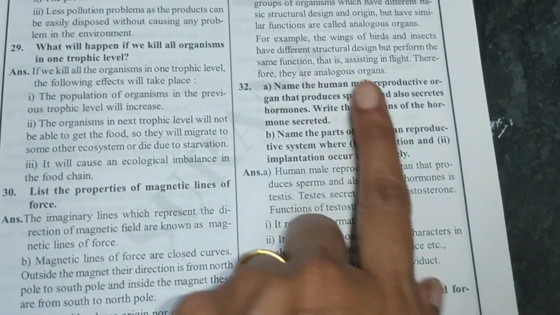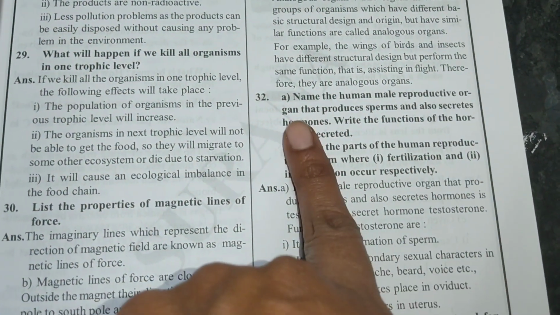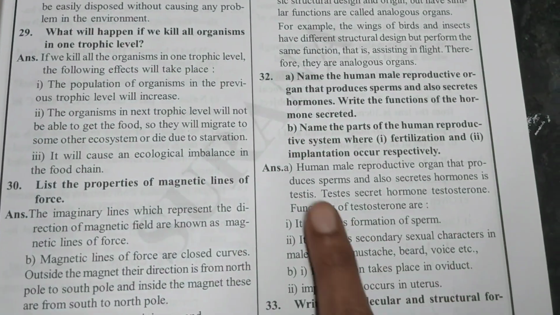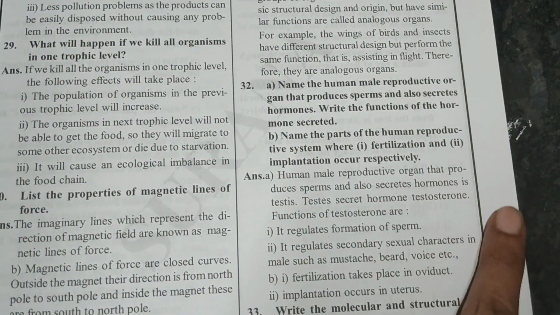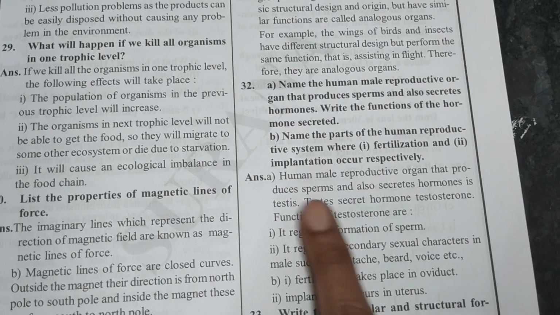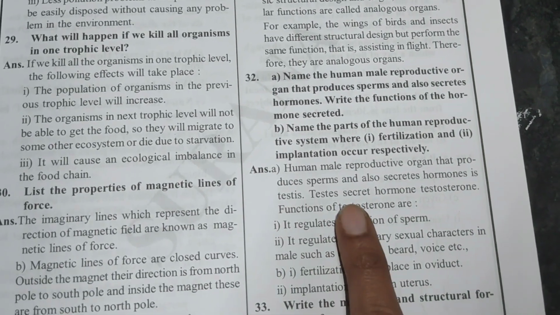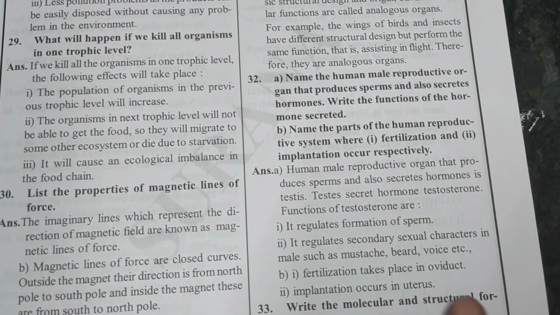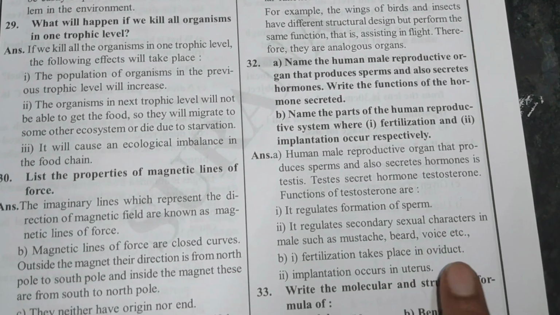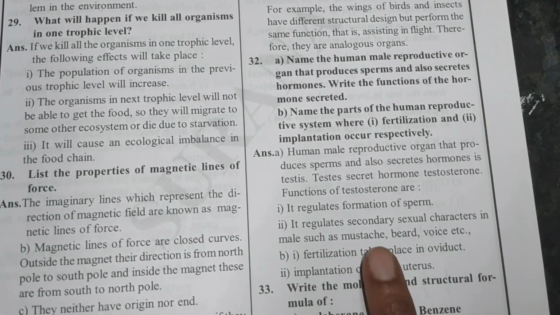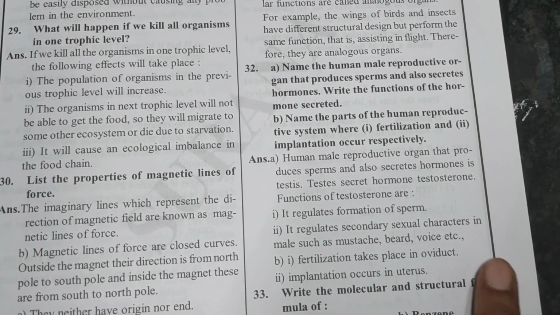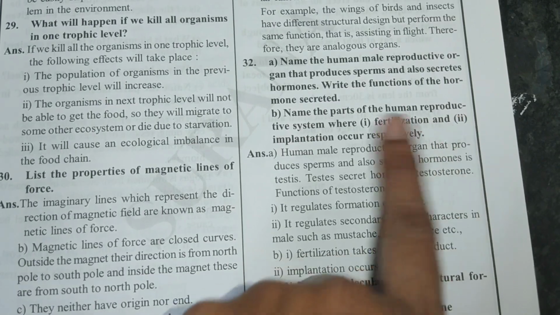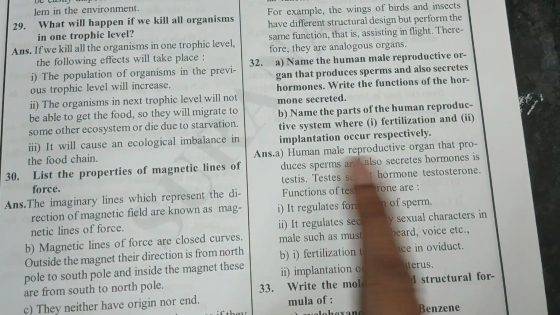Next, name the human male reproductive organ that produces sperms and secretes hormones. Write the function of the hormones secreted. The human male reproductive organ that produces sperms and also secretes hormones is the testis. This testis will secrete testosterone. What are the functions of testosterone? It will regulate the formation of sperm, and secondary sexual characters in males such as mustache, beard, change in voice, etc.